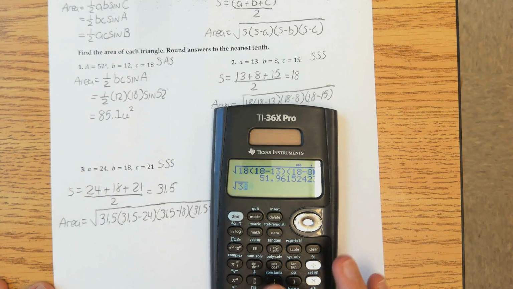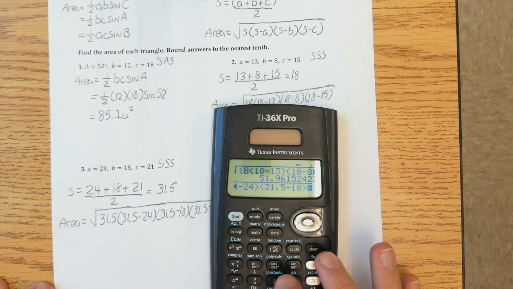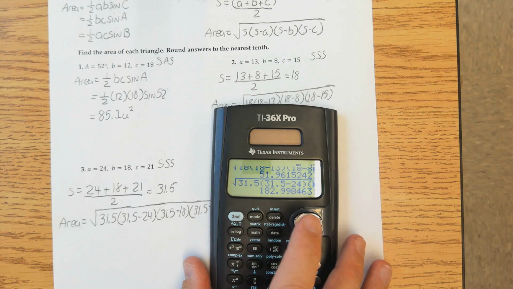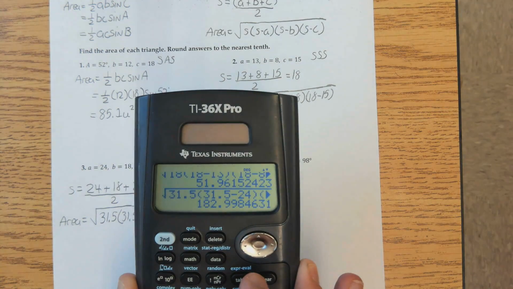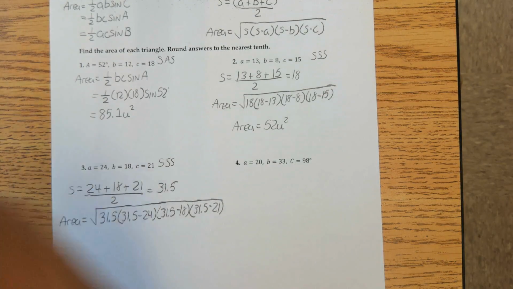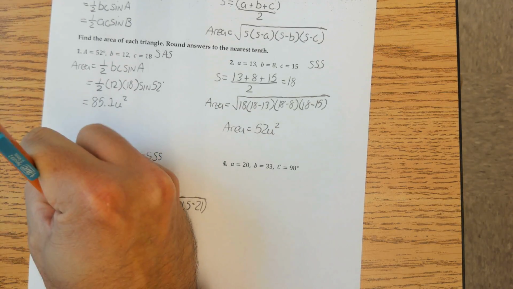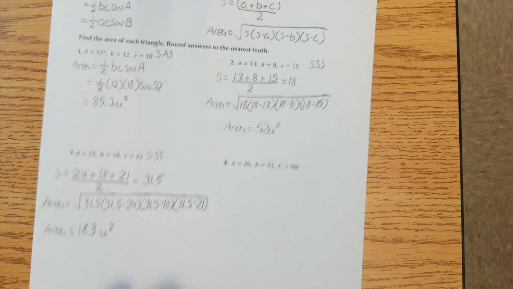And so to do that, we're going to get 31.5 times 31.5 minus 24, close parentheses, times 31.5 minus 18, close parentheses, and then 31.5 minus C, which is 21, close parentheses, all under the square root. And if you did that correctly, you should get a big number here, okay? And when you round to the tenths, it looks like the area is equal to 183 units squared.